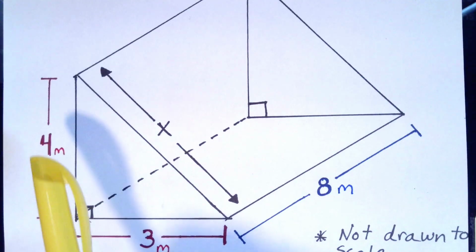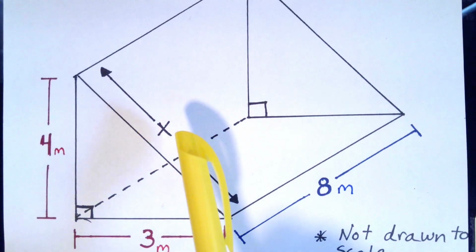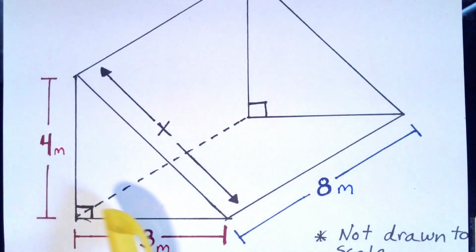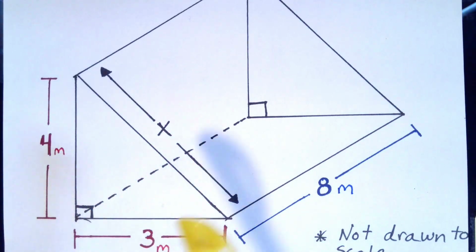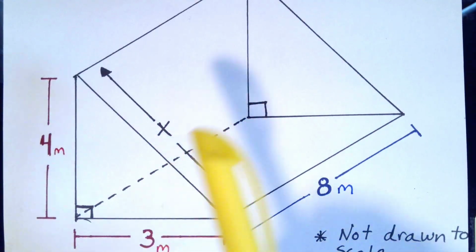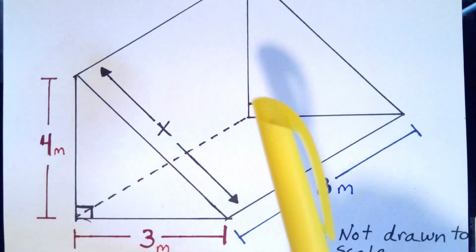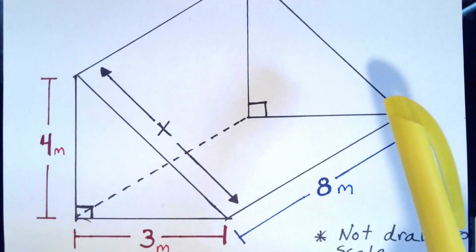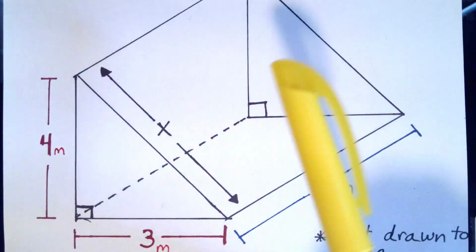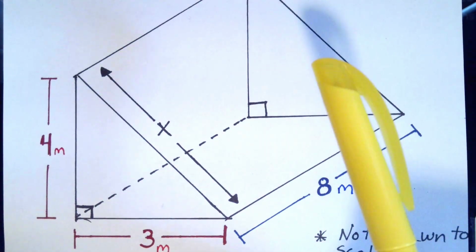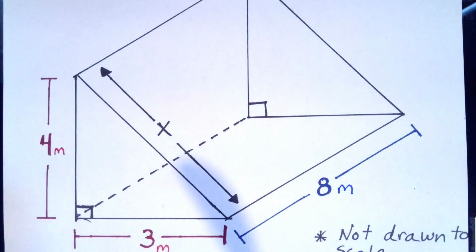So we have lengths of 4, 3, and 5 around the right triangle. And sides opposite are equal. So the same values, 3, 4, and 5, on this side are also equal to the lengths of this triangle on this side.